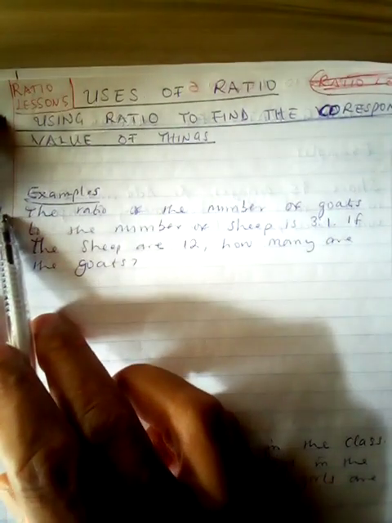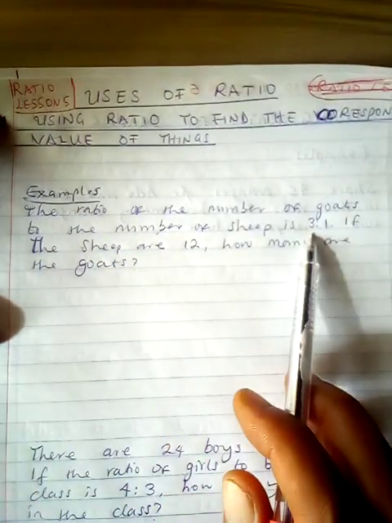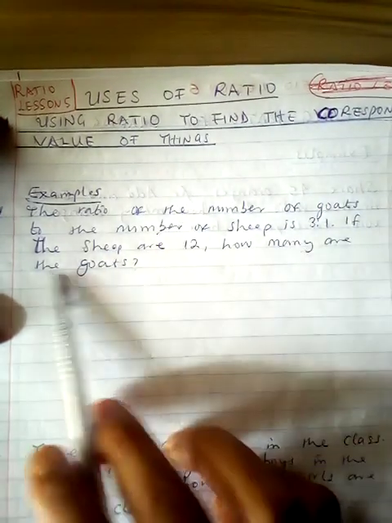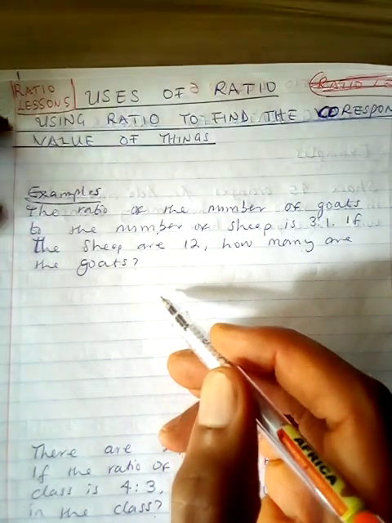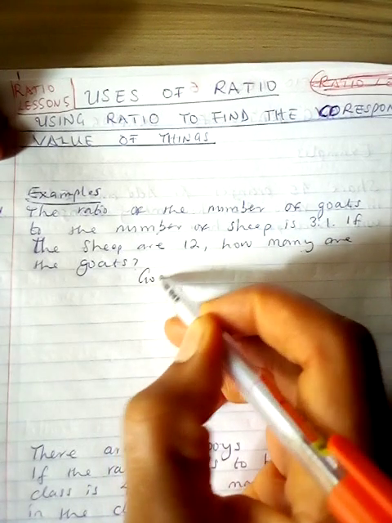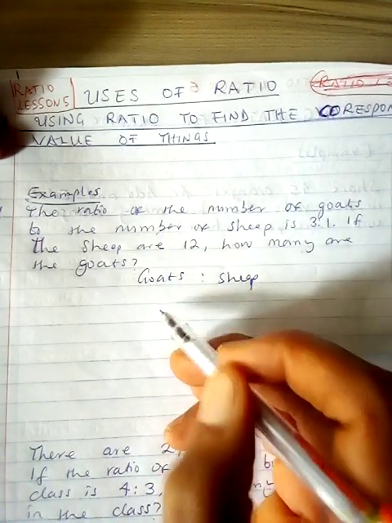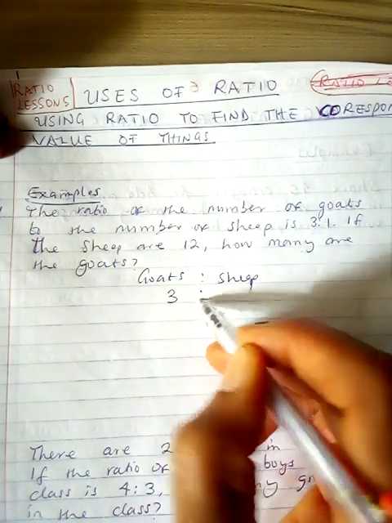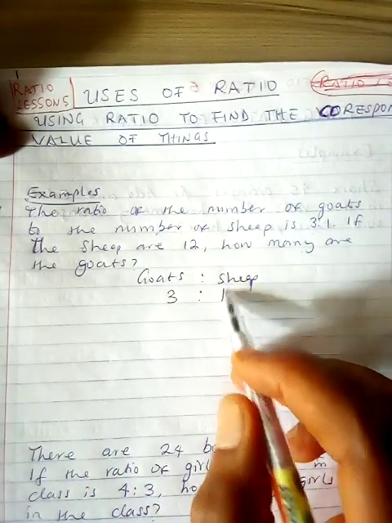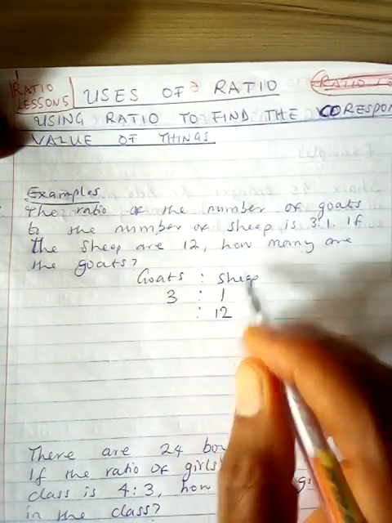Number one says the ratio of the number of goats to the number of sheep is 3:1. If the sheep are 12, how many are the goats? So we are going to solve this together now. We are comparing goats to sheep, and the ratio of goats to sheep is 3:1. We have been given the number of sheep, which is 12, so we write 12 under the sheep part of the ratio. How many are the goats?